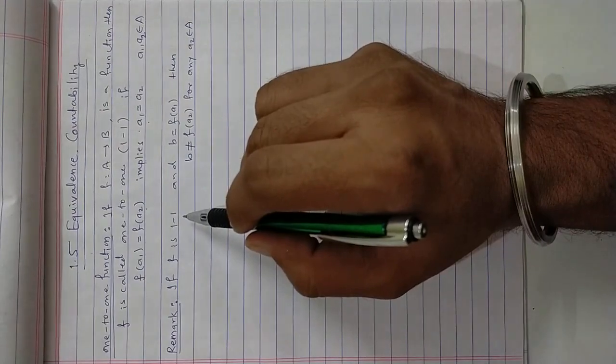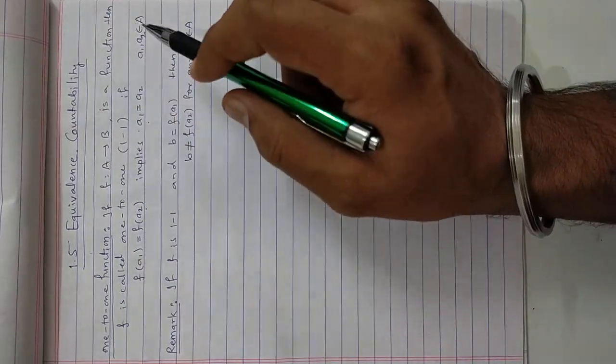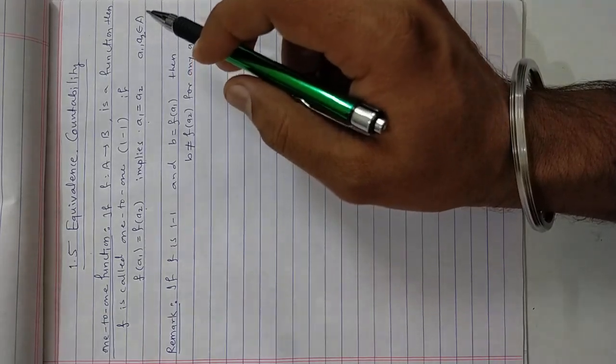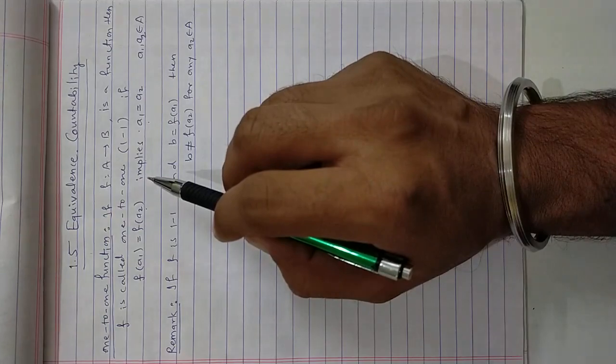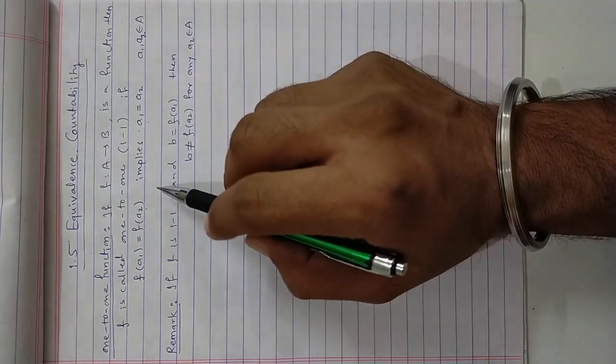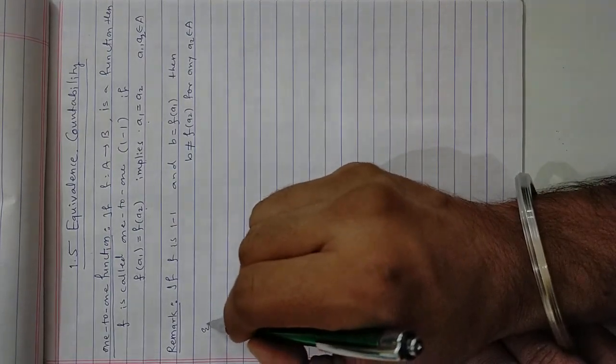That means if f is a one-to-one function, every element in the domain will have a unique image in Y, and every element in Y will have a unique pre-image in X, or the domain, right? So let us see an example.